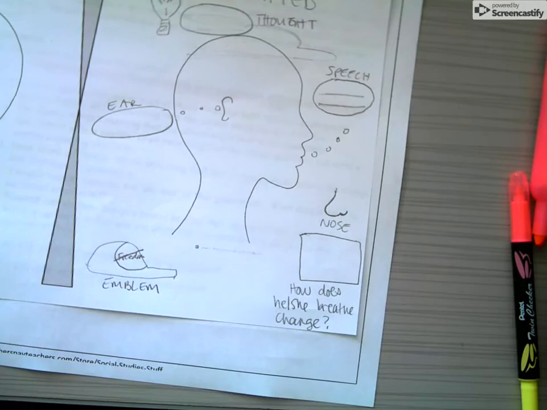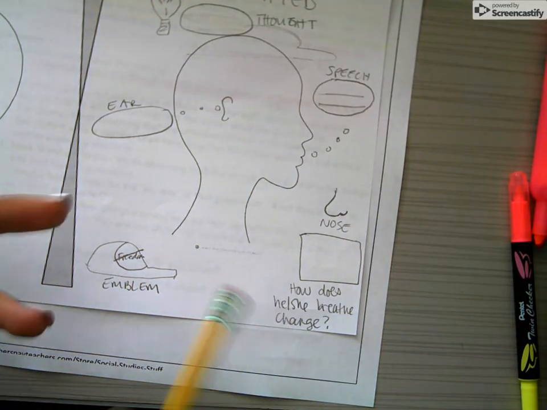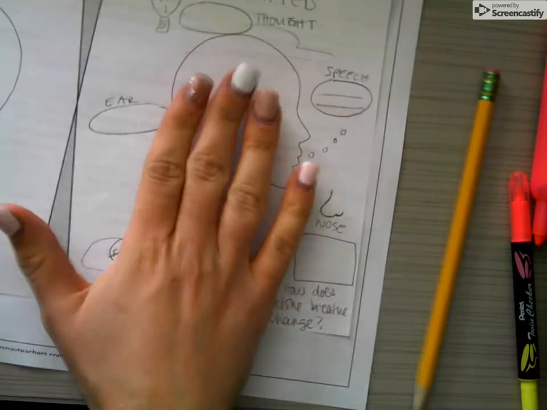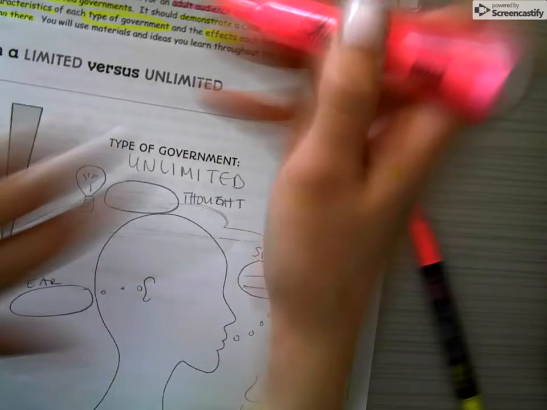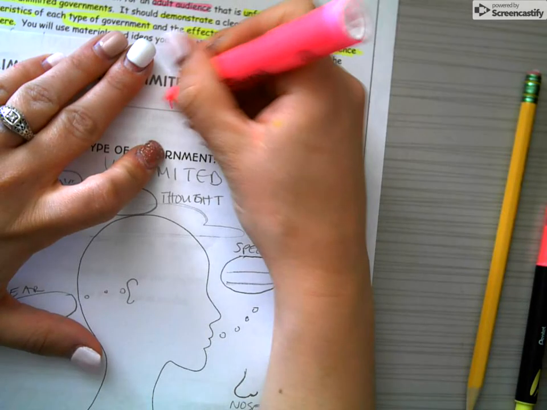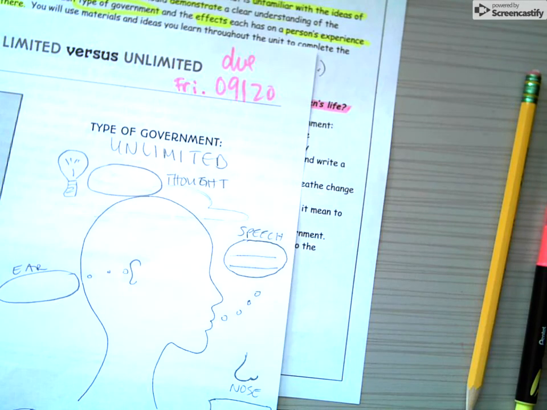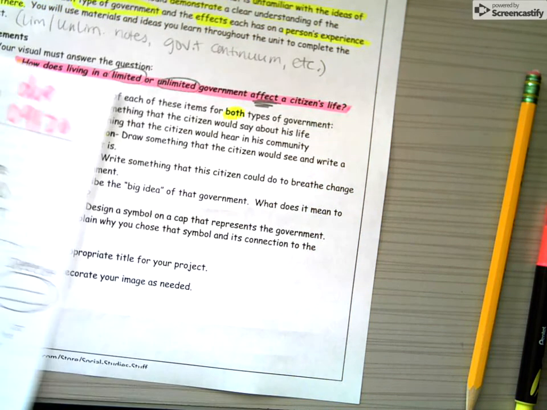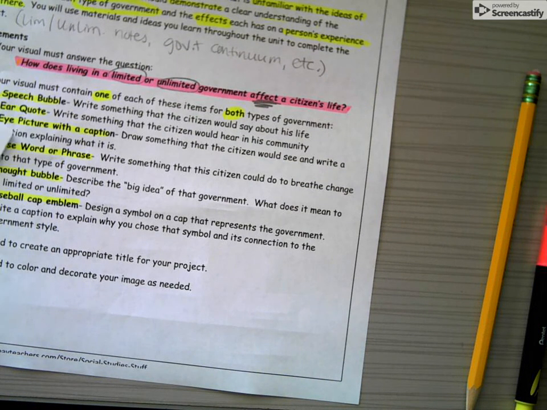Make sure it's colored. You draw images. It's nice and tidy. This is a test grade. It's a project grade. So make sure that you do this very well. And this is going to be due 9/20, next Friday. Okay? Yeah, you'll have plenty of time. All right, and that's it.